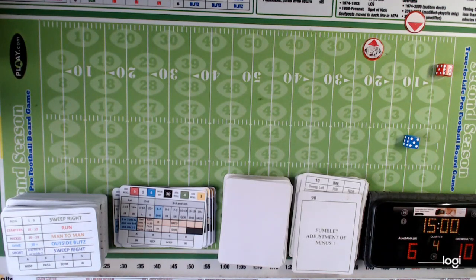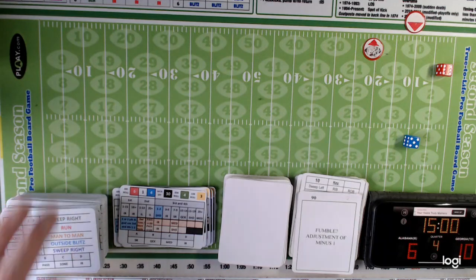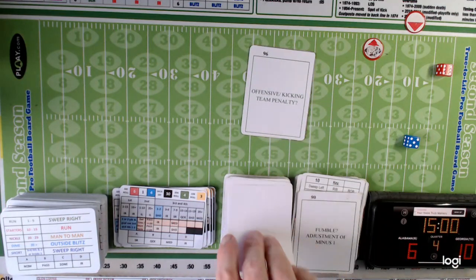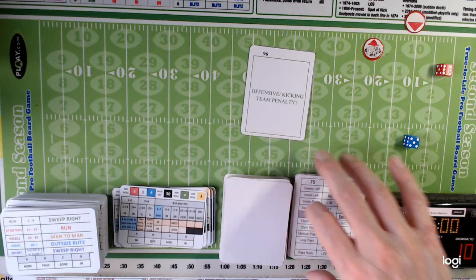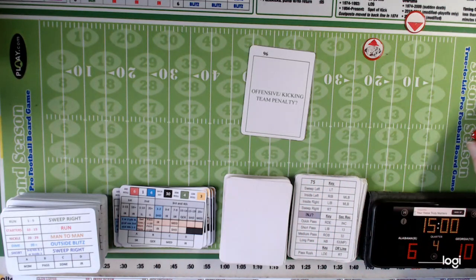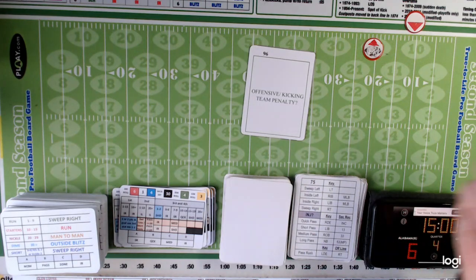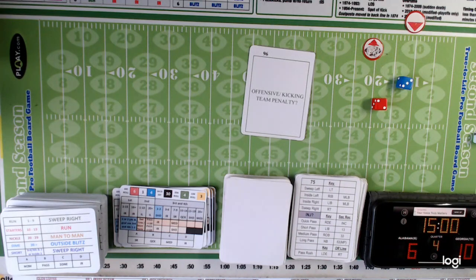Second and 10 from the 21, and they're going to go long, and he's going to look for Darius Hanks. First time in this quarter that we've heard of Darius Hanks, and it's a long pass against the pass defense. +1 for the defense, but it's got to be completed first. 1-1. It's a pass rush 6, left defensive tackle. Pass rush of 5 +1 is a 6, so it's a successful pass rush. 22 is going to be a sack, and the sack is going to go to 67.